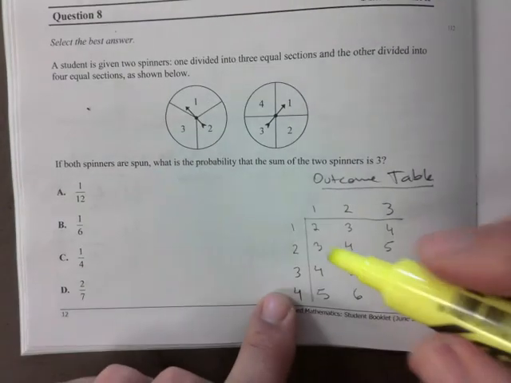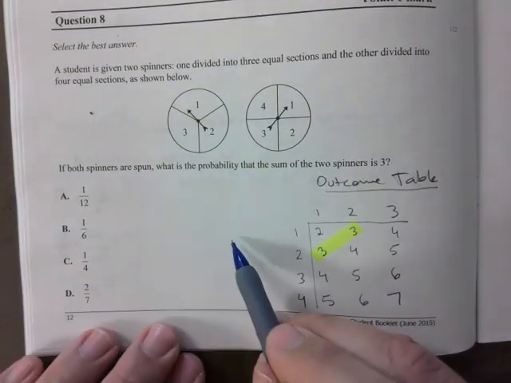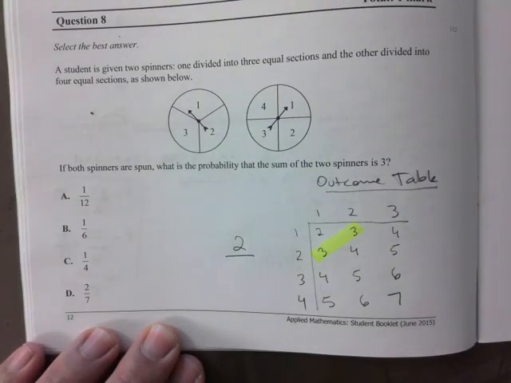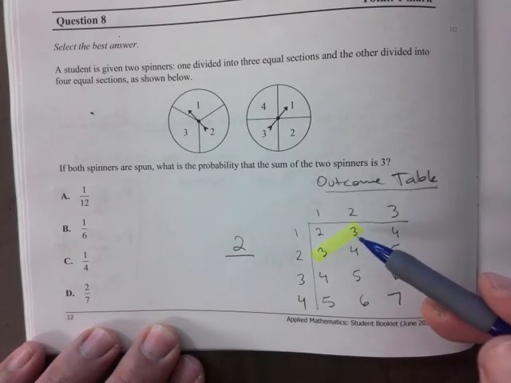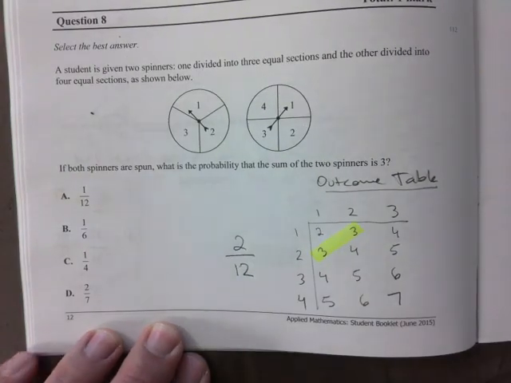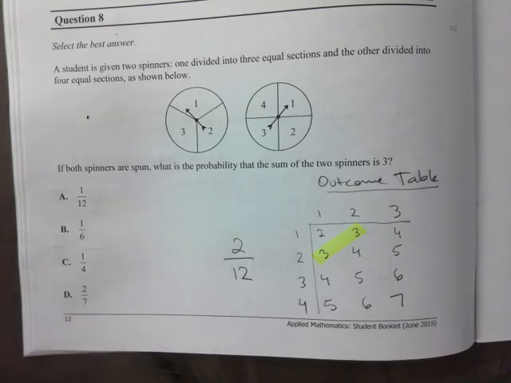So you've got the 3's right there. So how many 3's are there? How many sums of 3? There's 2. And how many are there in total? 12, right? 3 times 4 is 12 total. But I don't see the answer. 1 over 6. So you gotta be able to.